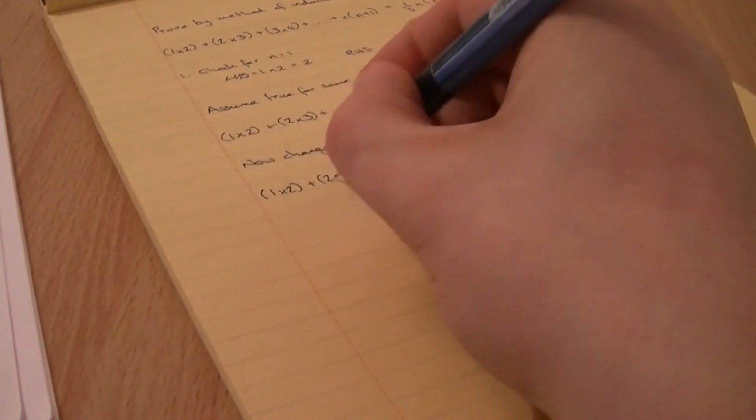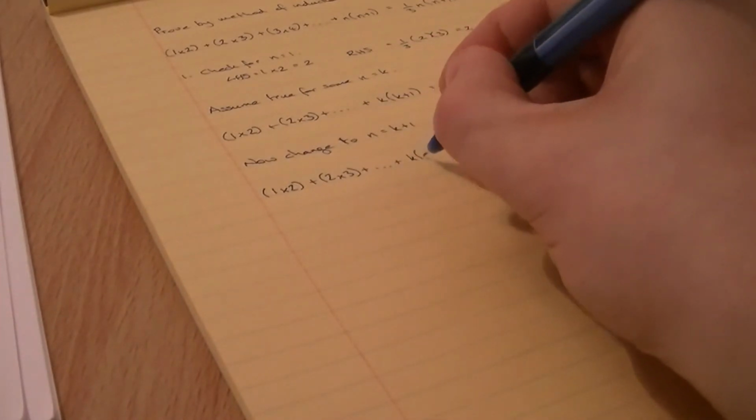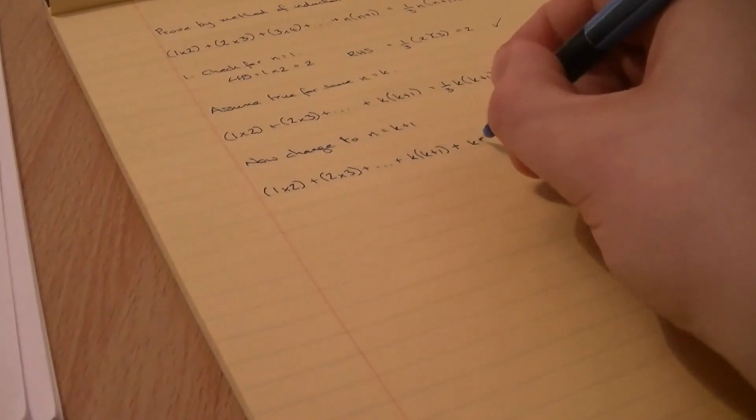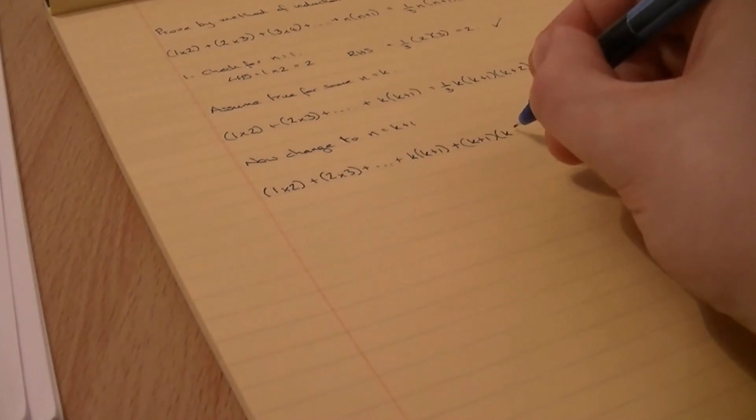Okay, so now change to n equals k plus 1. So you want to move on to the next term here. So that's going to be 1 times 2 plus 2 times 3 plus dot dot dot up to k upon k plus 1. But now we're adding on the next term, so you're changing k to k plus 1. So that'll be k plus 1 upon k plus 1 plus 1, which is k plus 2.